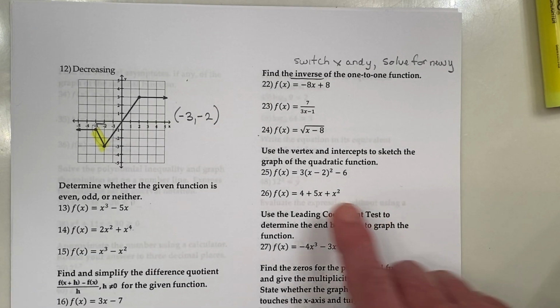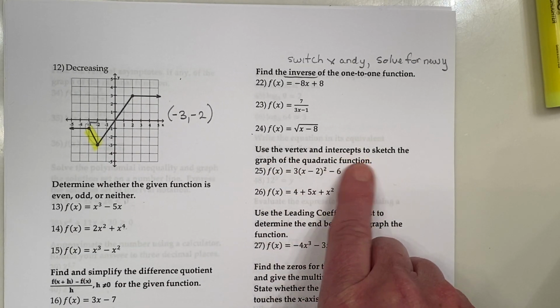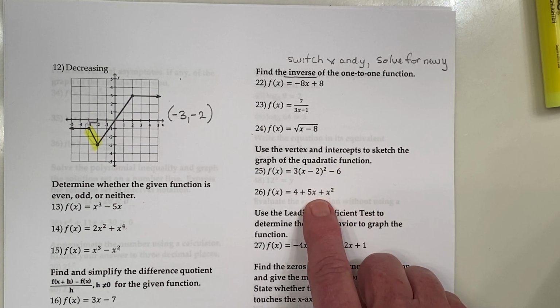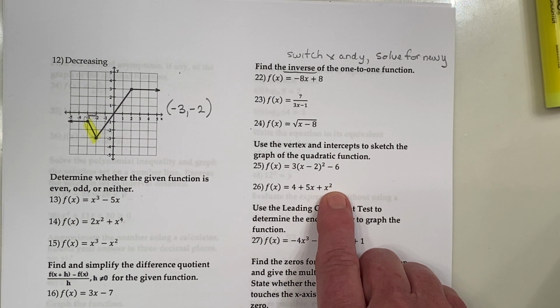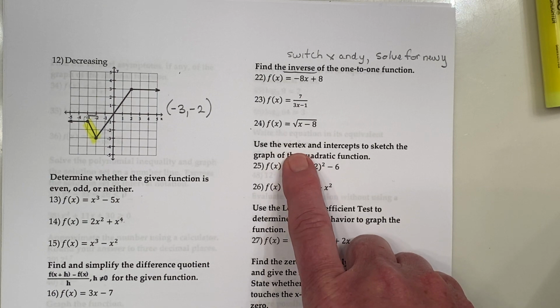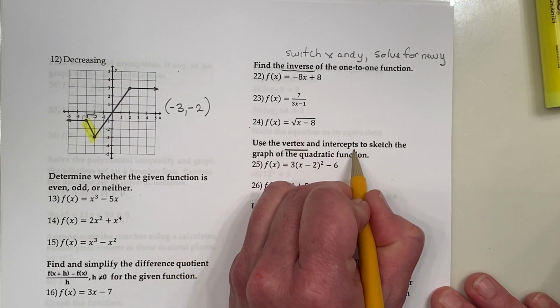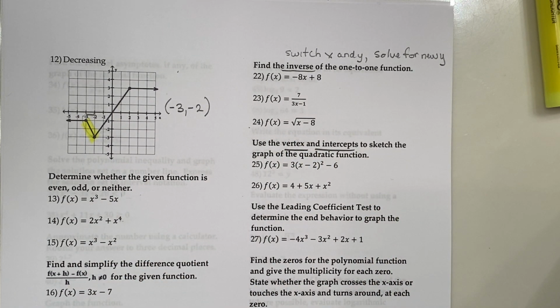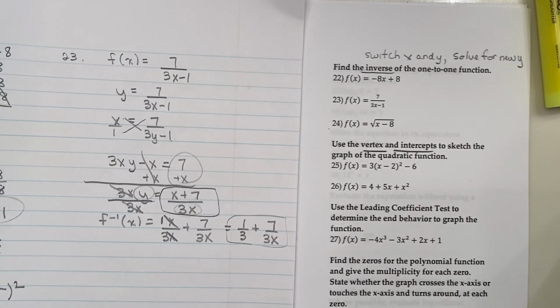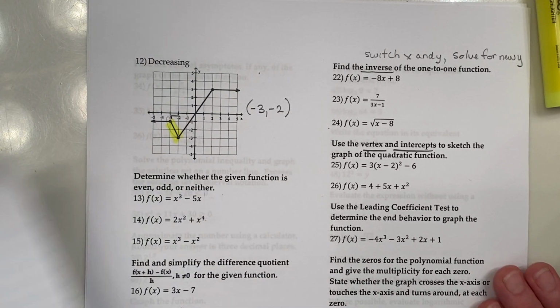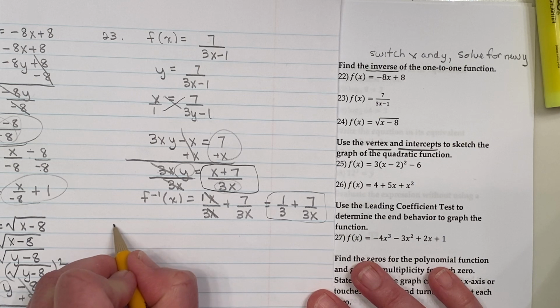Right, the next group of problems says use the vertex and intercepts to sketch the graph of the quadratic function. Okay, we have quadratic functions because the highest degree exponent is 2. So we want to find the vertex and the x-intercepts to sketch the graph of the function. All right, so on 25, I probably better do that on paper.